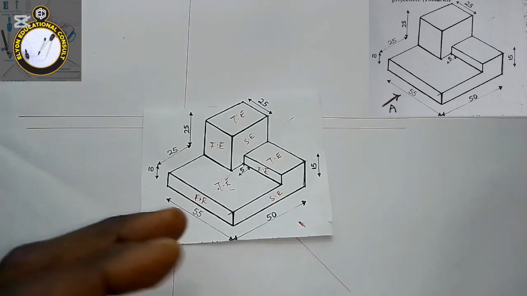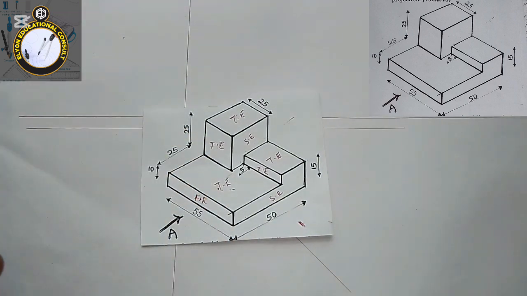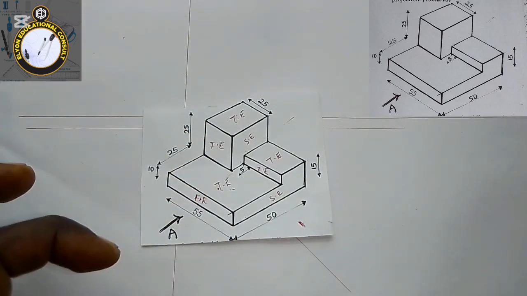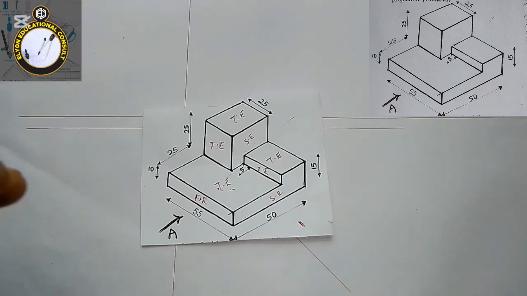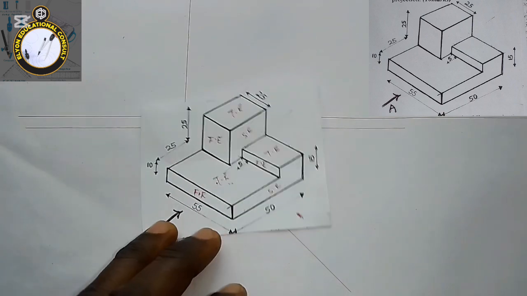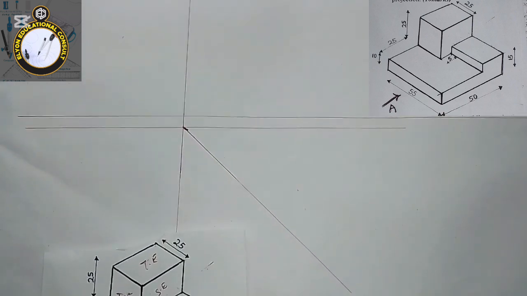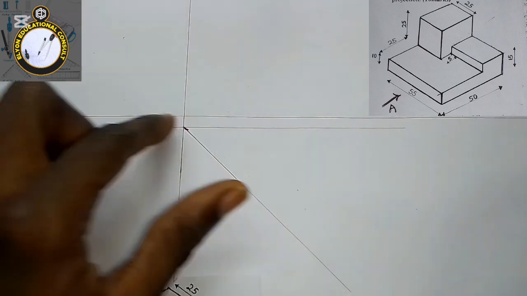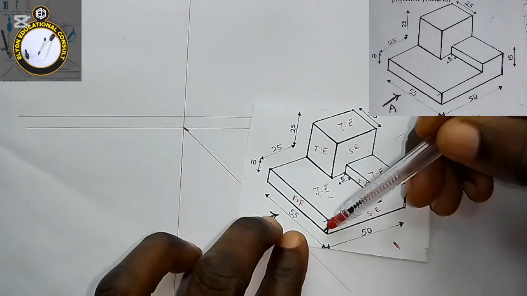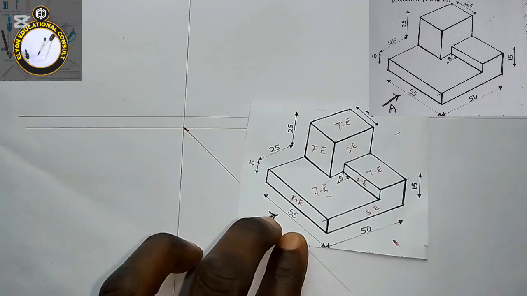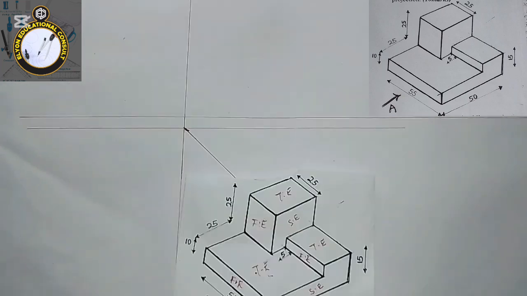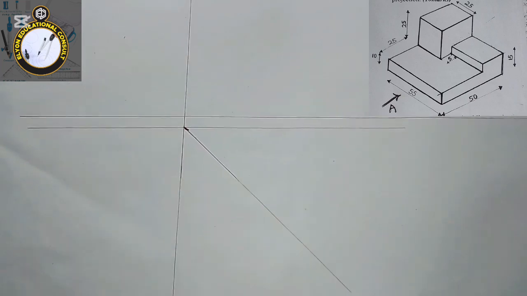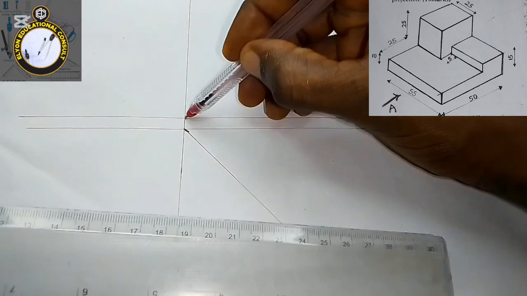So you can roughly do this on any diagram given to you before you start drawing, so that you'll be able to draw the part out correctly. So we can continue drawing now. We have this base now. We are told that this line here is 55. So I'm going to be taking 55. I will measure 55, starting from this part now.